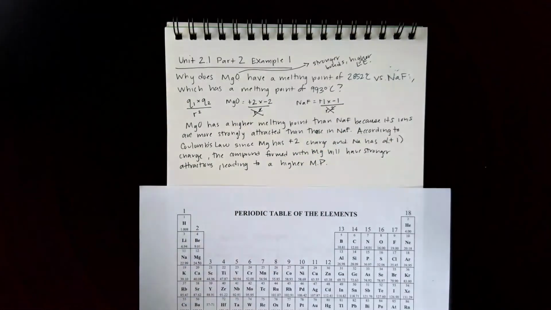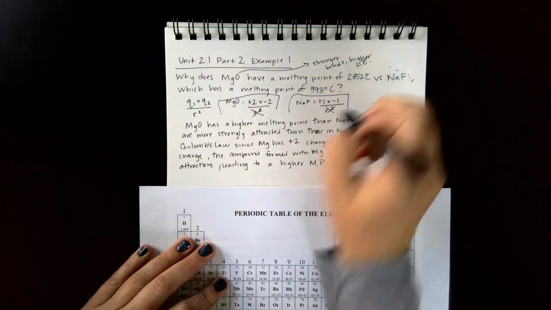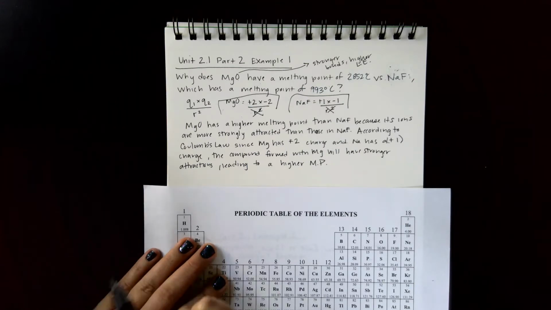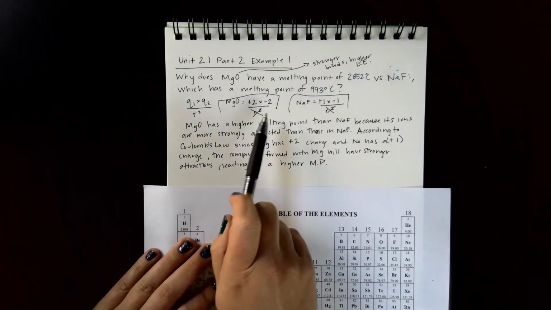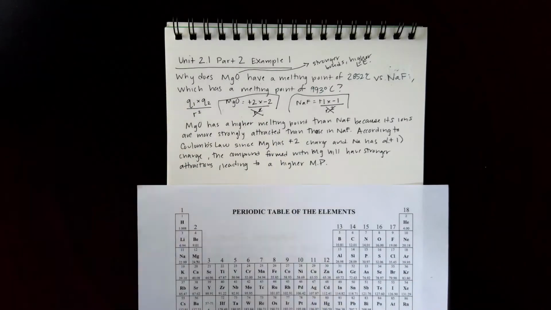Now, I personally, when I'm talking about Coulomb's law charges, always really like to put these calculations in the top two. So if we are comparing two things that have similar sizes but different charges, the stronger attraction is going to be to the larger ion. Now, I'm going to take these out for a second.